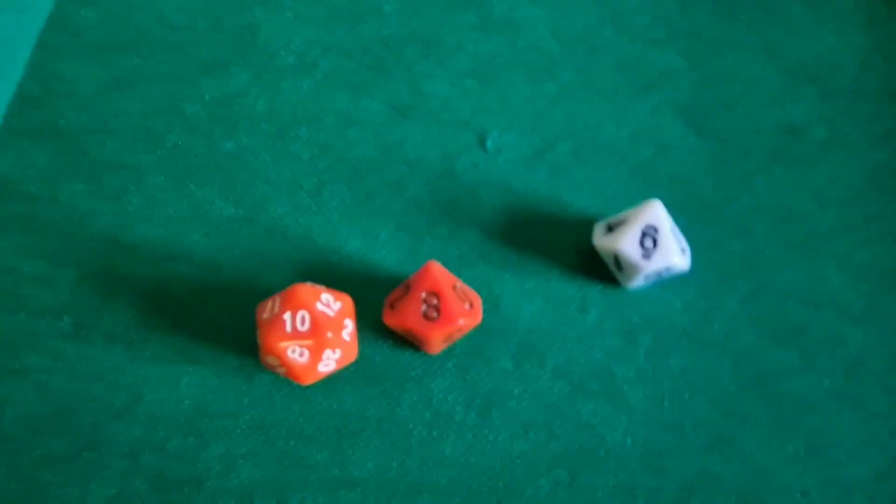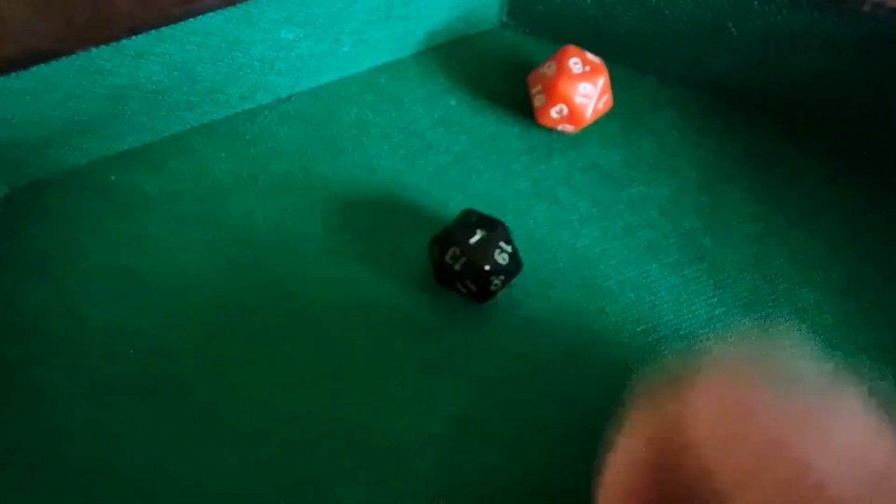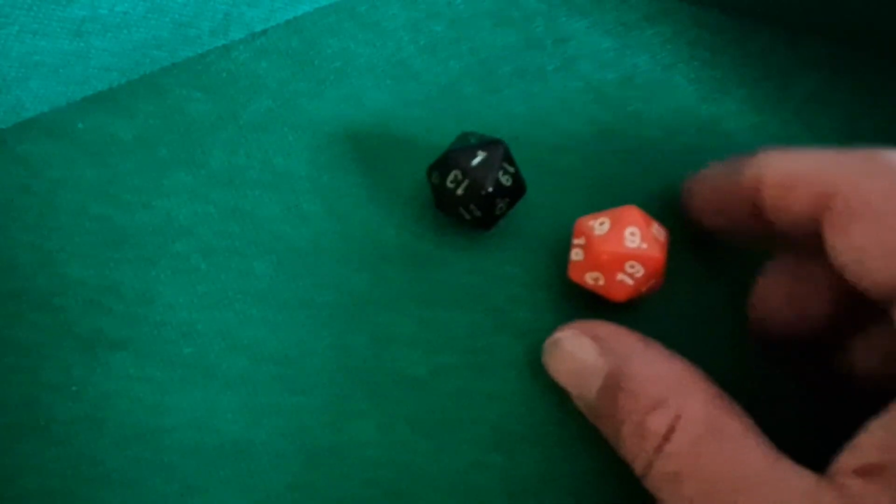You write that down and then you throw a second one. So we're gonna demonstrate that as well. So the first one is a 7. Let's say it's a 1. We throw a 1. Then we ignore both.